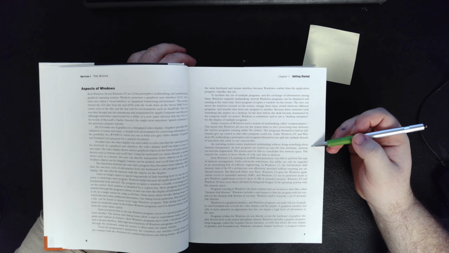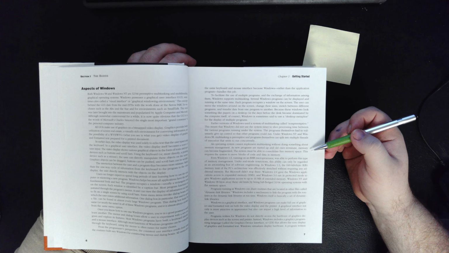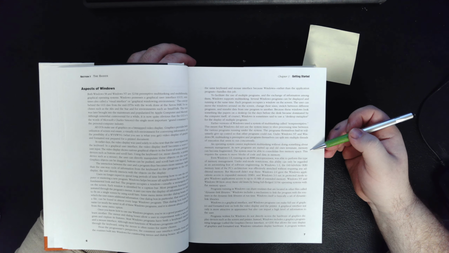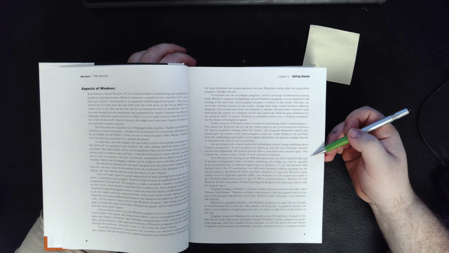An operating system cannot implement multitasking without doing something about memory management. As new programs are started up and old ones terminate, memory can become fragmented. The system must be able to consolidate free memory space. This requires the system to move blocks of code and data in memory. Even Windows 1.0, running on an 8088 microprocessor, was able to perform this type of memory management. Under real mode restrictions, this ability can only be regarded as an astonishing feat of software engineering.